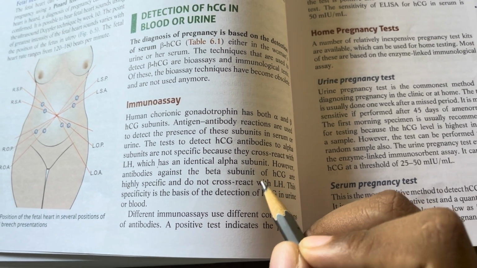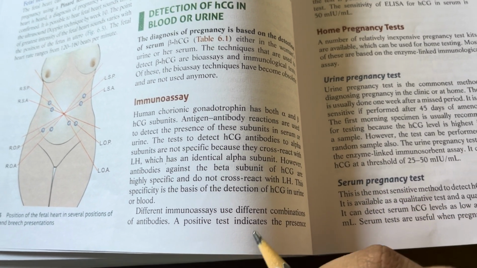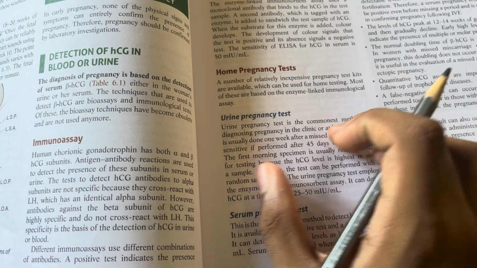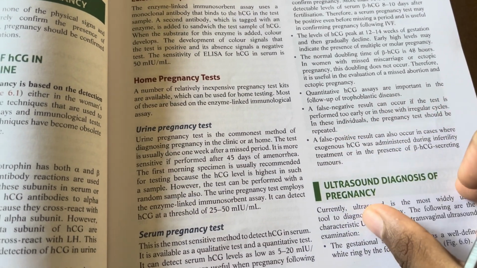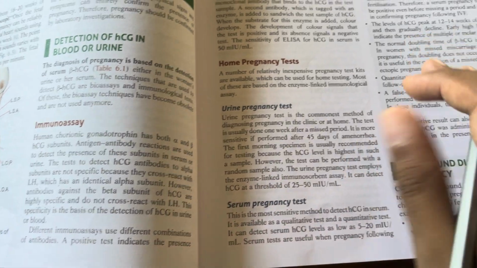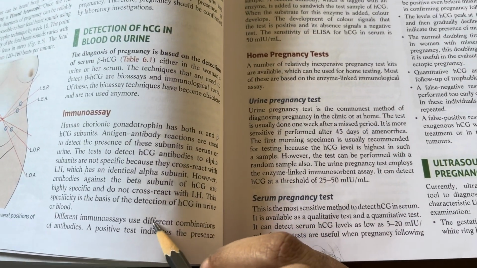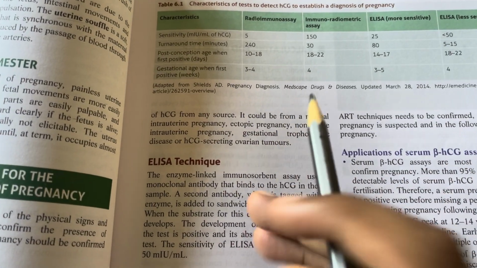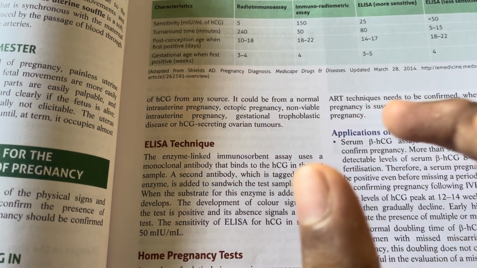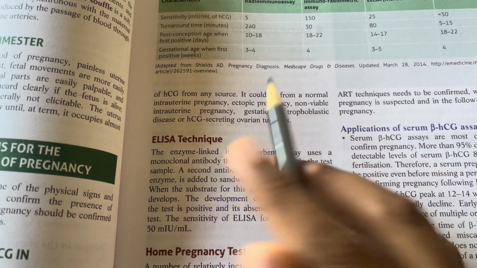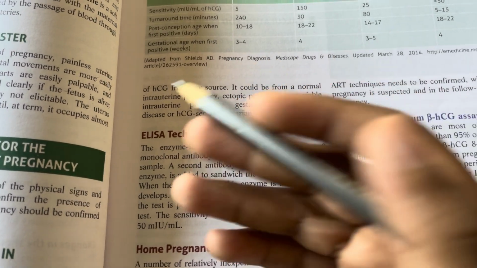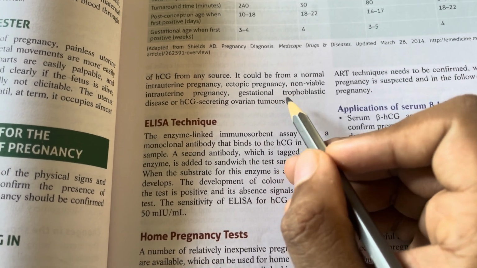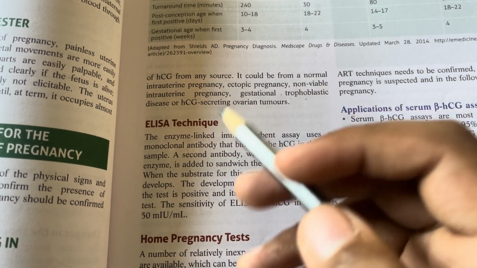Okay. So beta HCG is highly specific. It does not cross react with LH. So you can detect it in the urine and in the blood. So in the urine, you will only do a qualitative assessment, but in blood you can do both qualitative and quantitative assessment. Next, so blood, that is more sensitive than urine. So different immunoassays use different combinations of antibodies. Okay. So basically, if you are doing a qualitative test, you are only saying that HCG is present. You can't say whether it is because of a normal intrauterine pregnancy or an ectopic or HCG secreting ovarian tumors or gestational trophoblastic disease or non-viable intrauterine pregnancy.